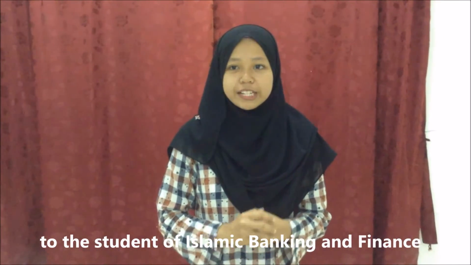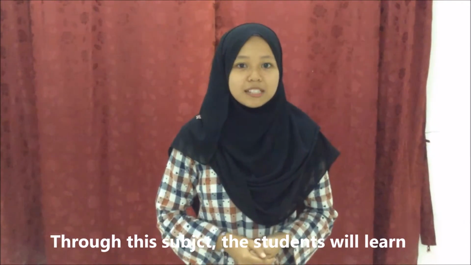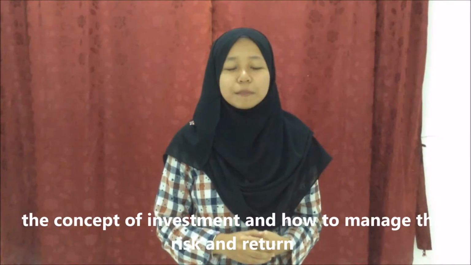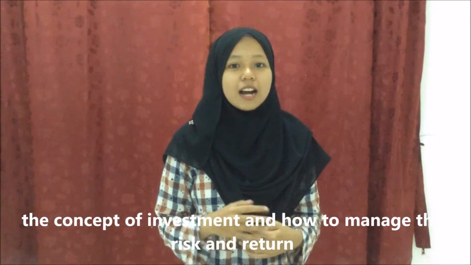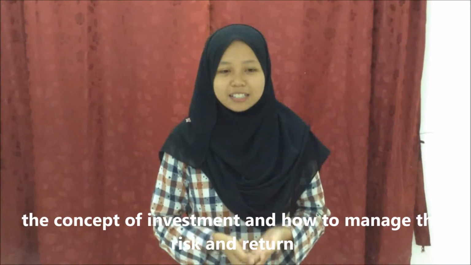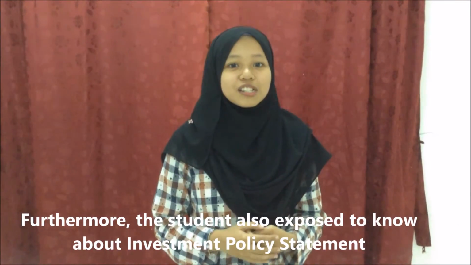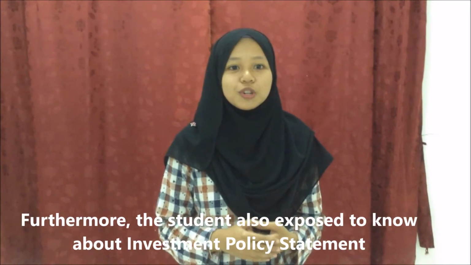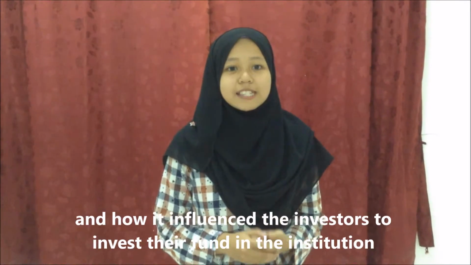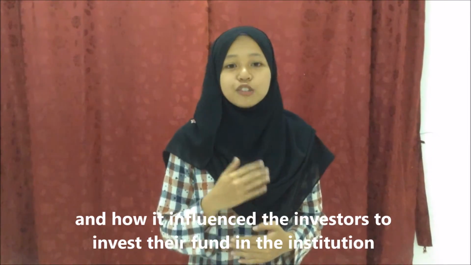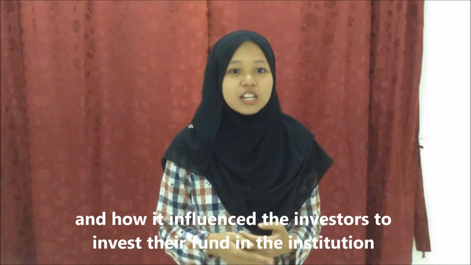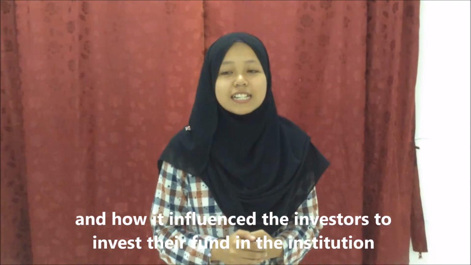Islamic banking and finance. Through this subject, the student will learn the concept of investment and how to manage risk and return. Furthermore, the student is also exposed to the investment policy statement and how it influences the investor to invest their funds in the institutions.